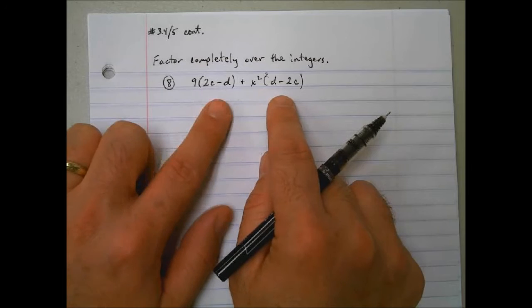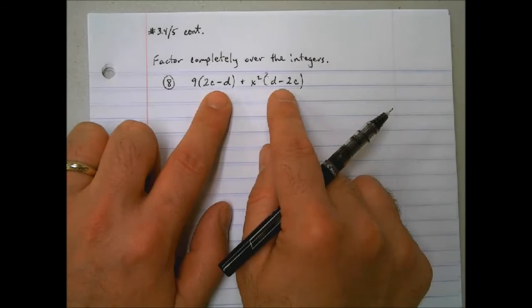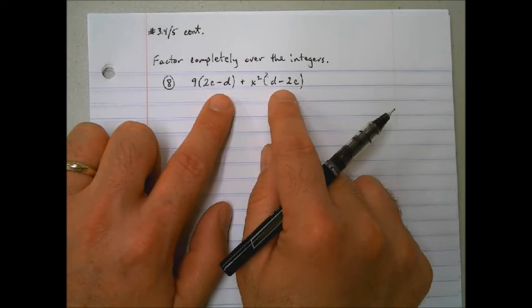But let's look at the things in the parentheses. 2c minus d is very close to being the same thing as d minus 2c. So can we get the things in the parentheses to be the exact same thing? Perhaps if we factor out a GCF of -1 out of one or the other.